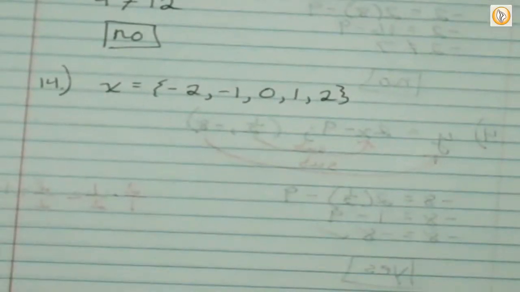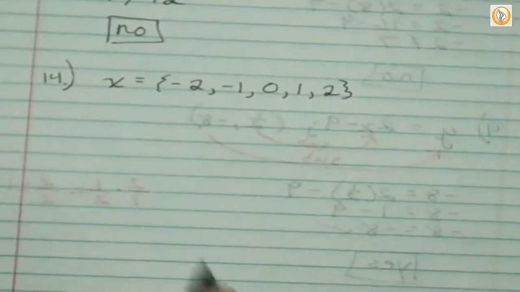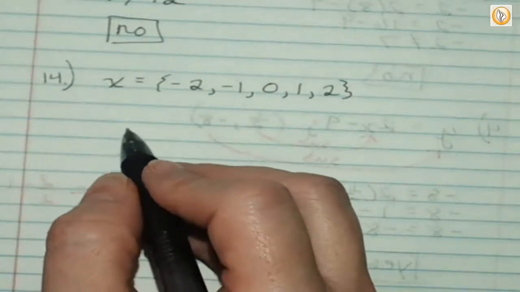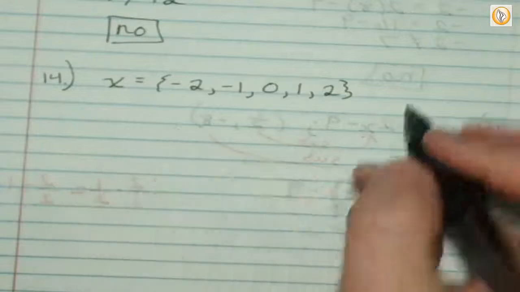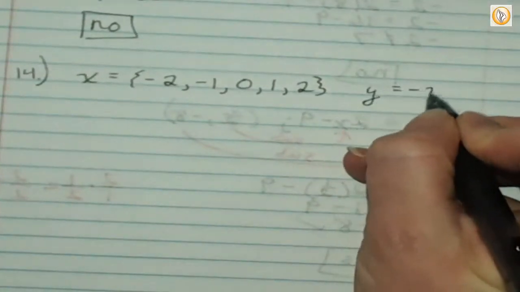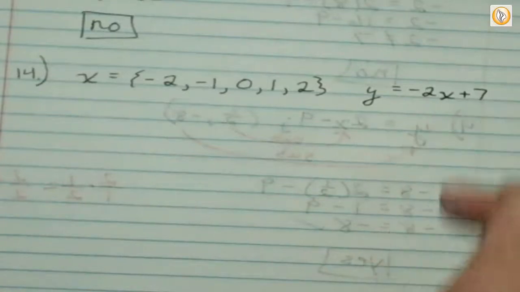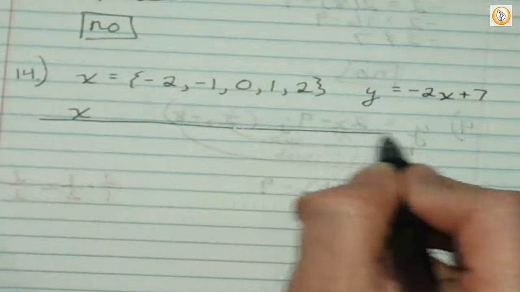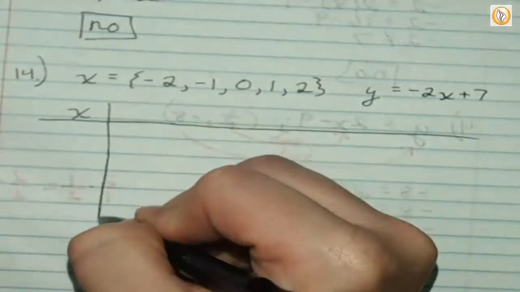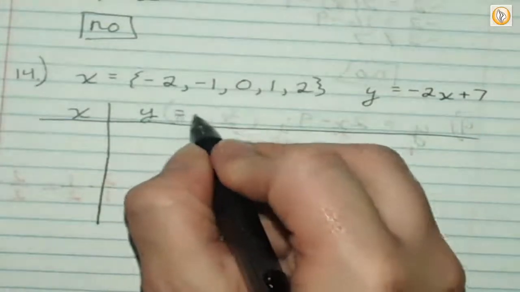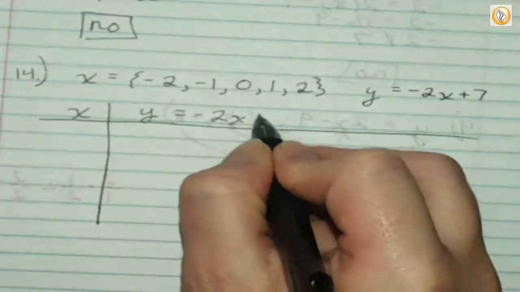At no time did they say graph it. So it says make a table. And 14, your equation is y equals negative 2x plus 7. So let's make a table. They didn't tell us we had to graph it, so that's good, but the next section you will.